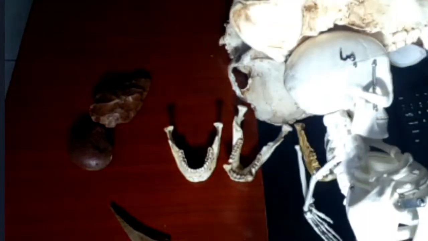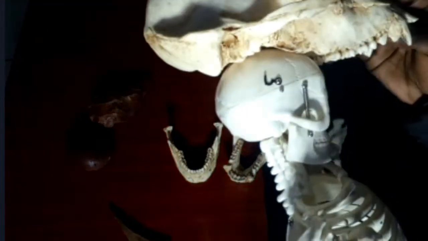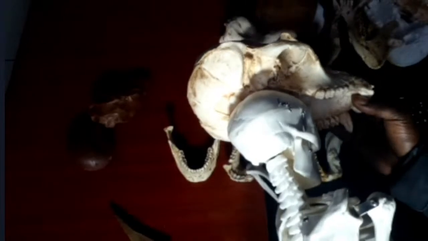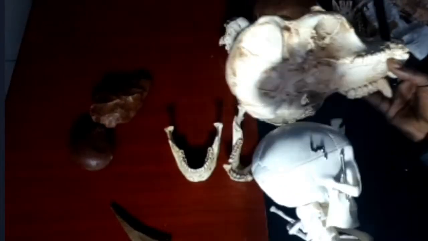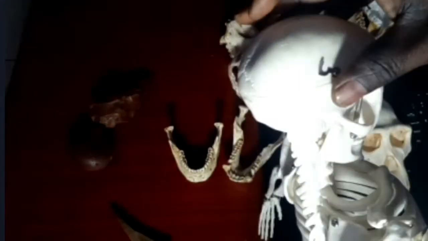But if I bring this one, you see, it is at the back. Foramen magnum, let me show you upside. You see where the foramen magnum is? So it helps when it can connect vertically up. It can connect vertically to this skull, so that now the person can walk on 2 limbs.